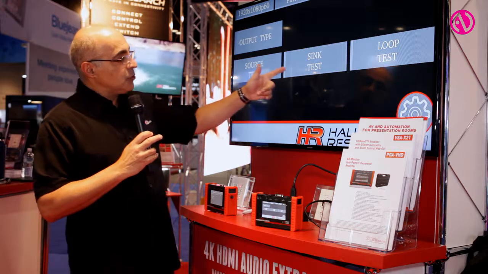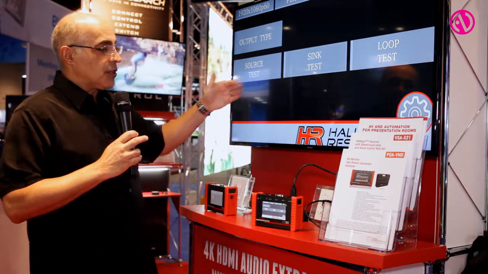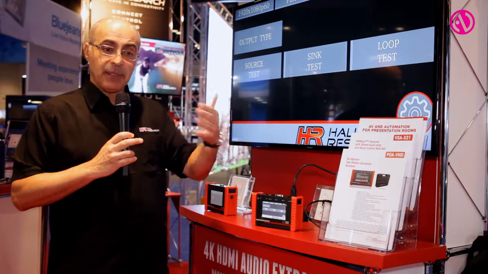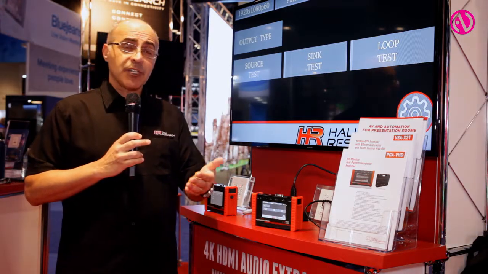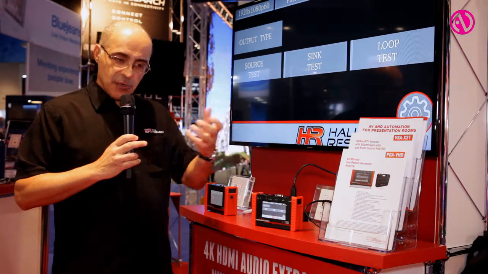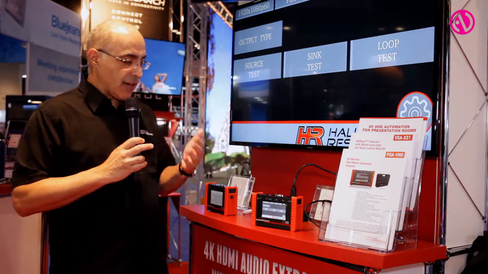When you do a sink test, you're testing your sink, which is basically a downstream device, which is typically a TV, or it could be a matrix switch, it could be a scaler. When you're doing a sink test, you can read its EDID. It can decipher its EDID.